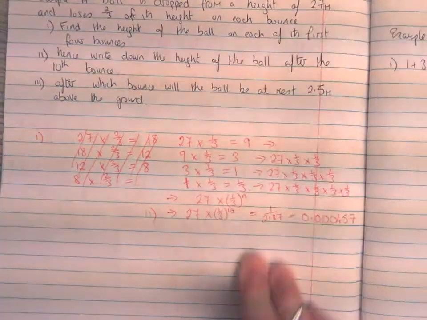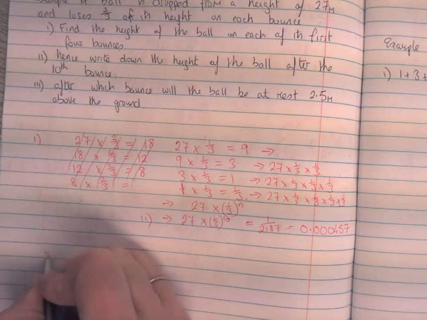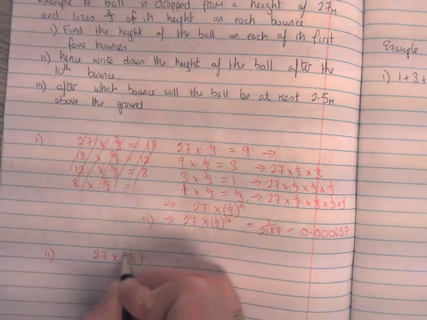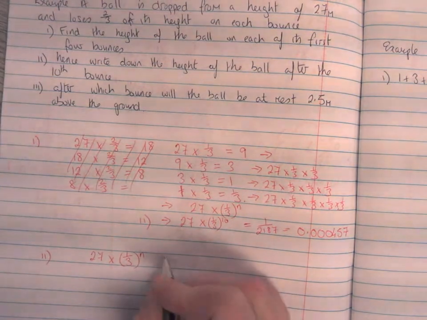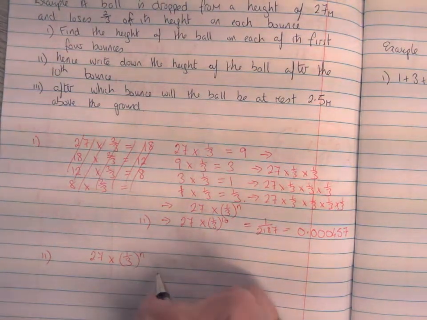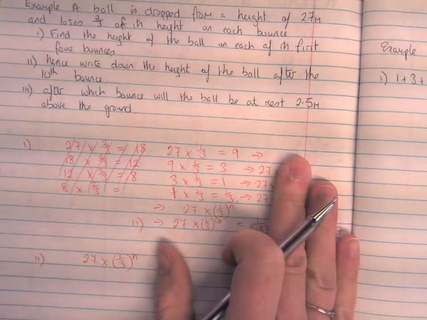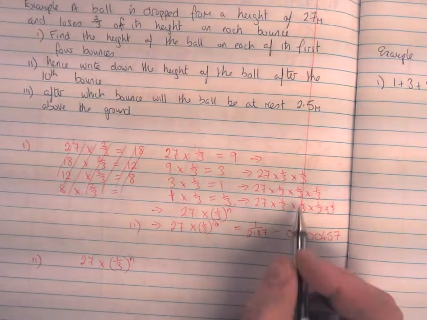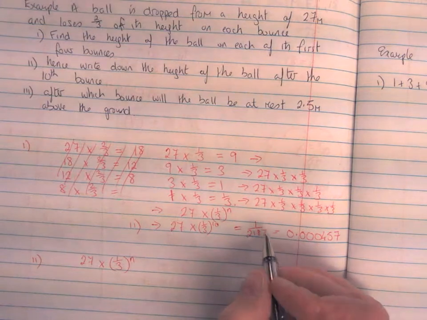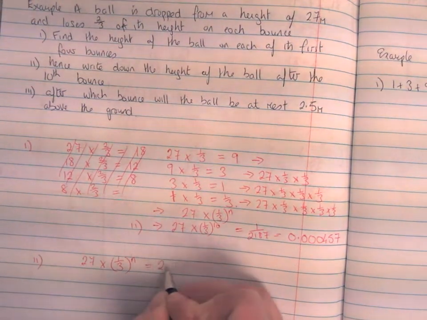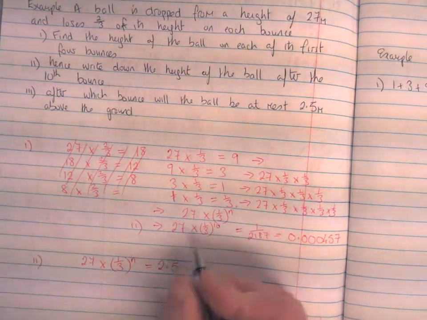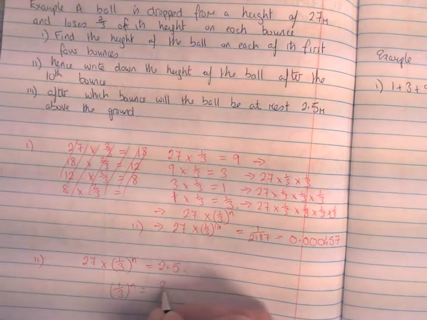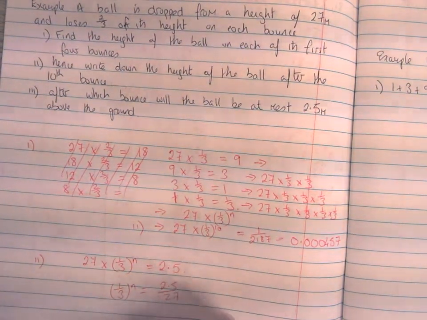Okay, so we have our general formula, 27 by 1/3 to the power of n, and they want to know when will it be at most 2.5 meters above. So it's somewhere in between here anyway. So we're going to let it equal to 2.5 and just solve for n. So 1/3 to the power of n is equal to 2.5 over 27.